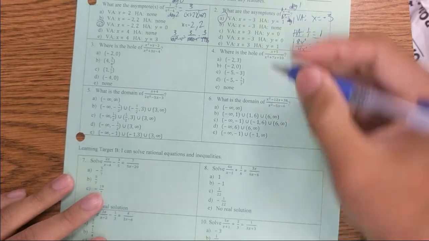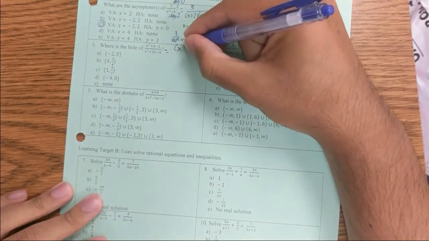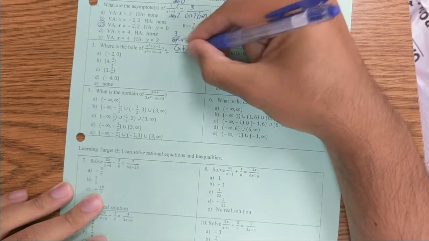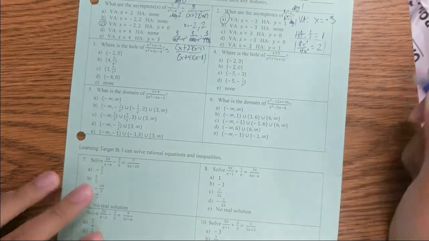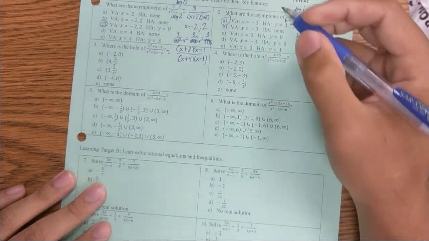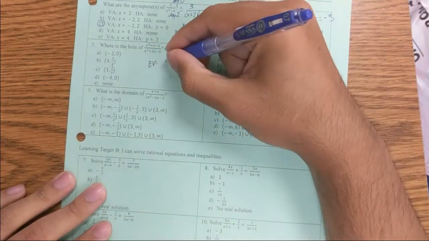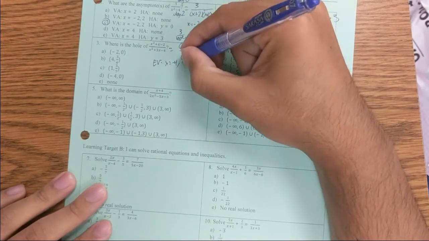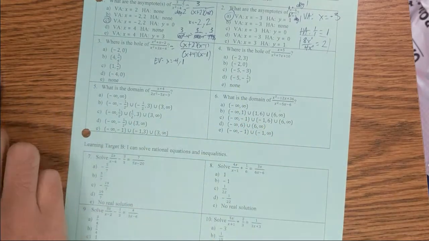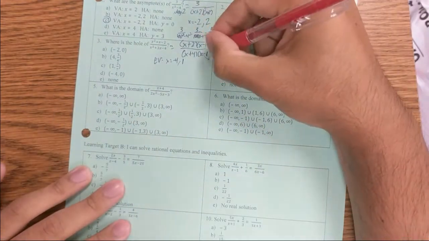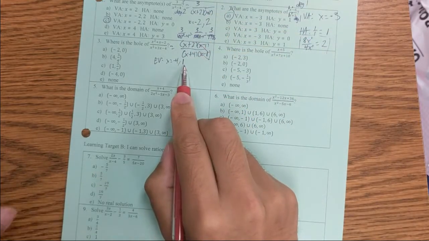Okay, again, this is a separate example. We want to start by factoring. Okay, so both -4 and 1 are excluded values. But then this gets reduced away, meaning that this 1 will create a hole instead of a vertical asymptote.